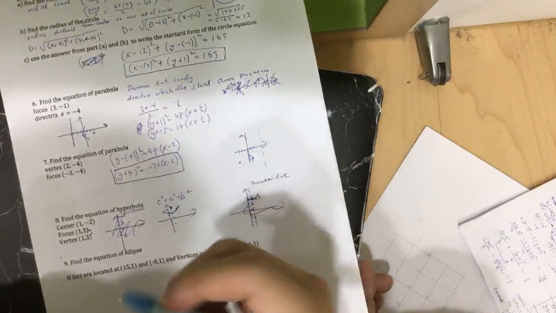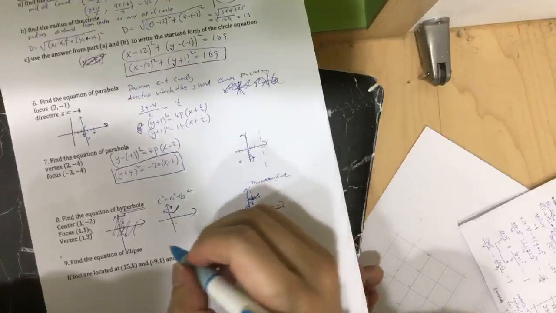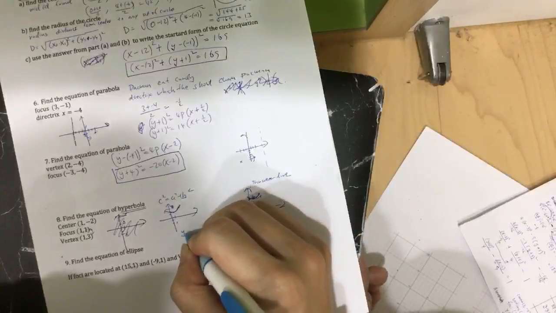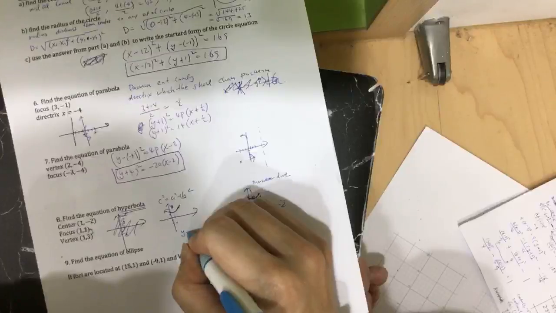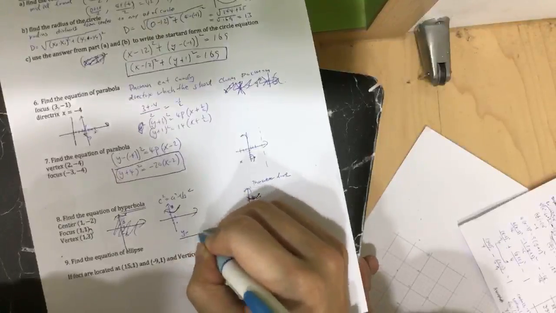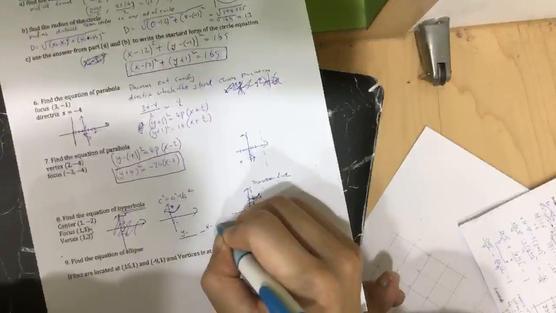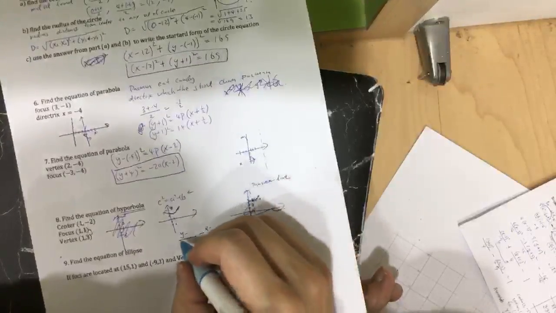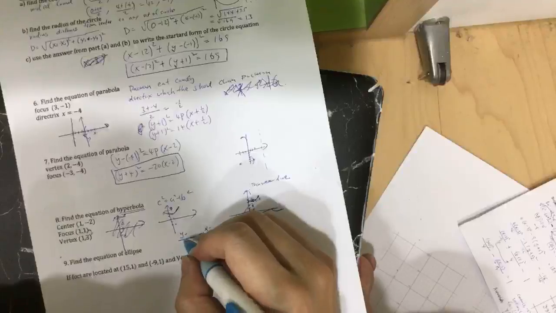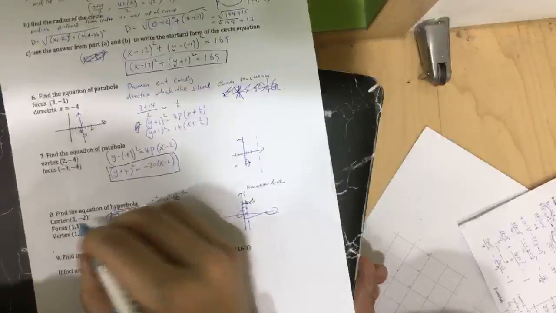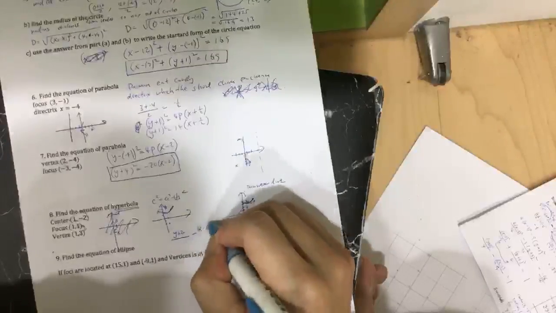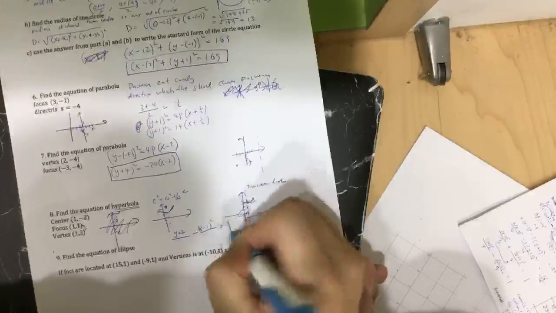So we know y has to come first. So I'm going to go ahead and write it. y minus something, minus x minus something. So y minus, the center is going to be used here, so it's going to be +2. And this one is going to be x minus 1 squared over something is equal to 1.